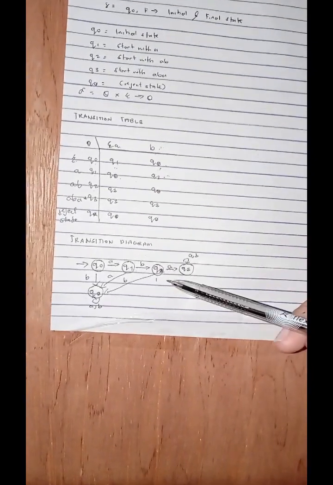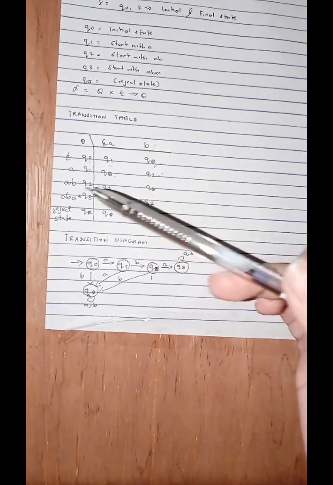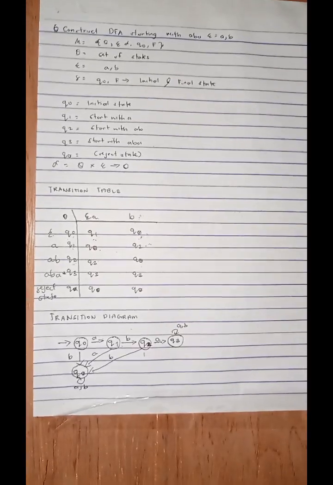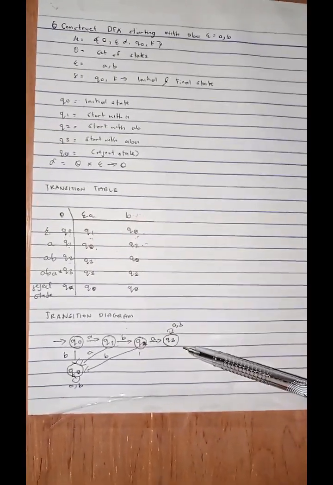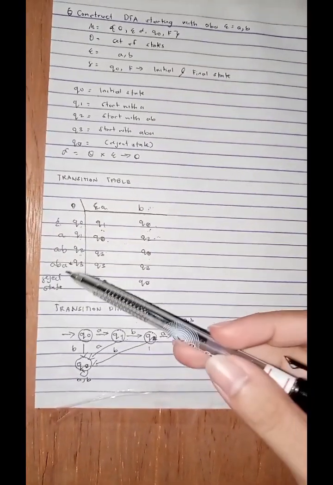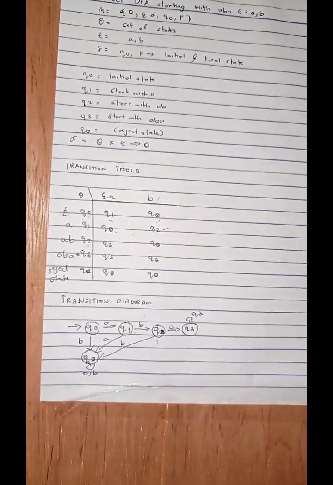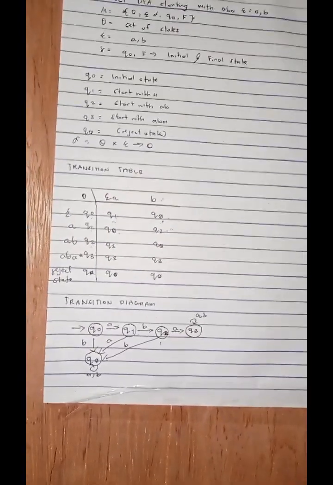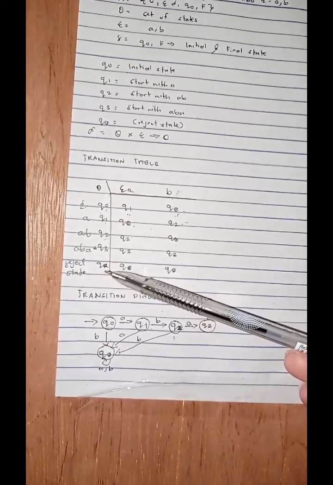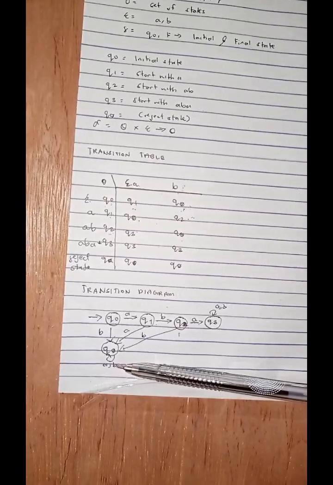And the next one is Q2 to Q3 is A. Here, A. So the next one is this, the Q3, A and B itself, which is here. And for the last one is our Q0 itself again. This, we input the A and B here.